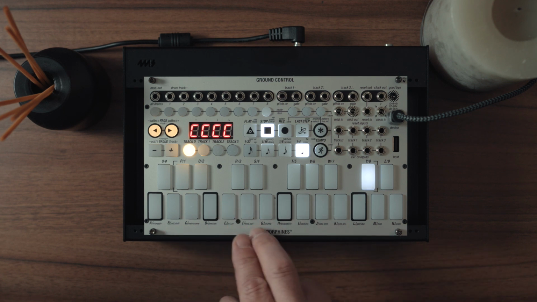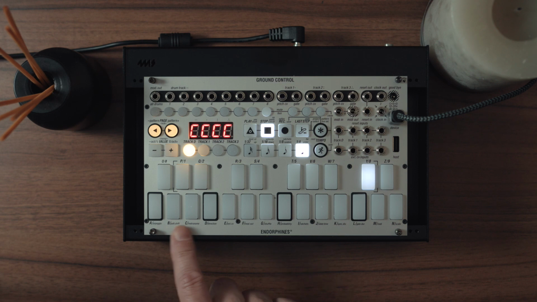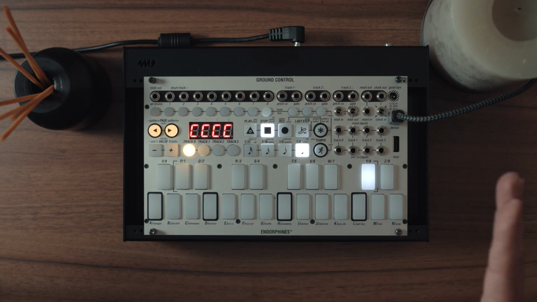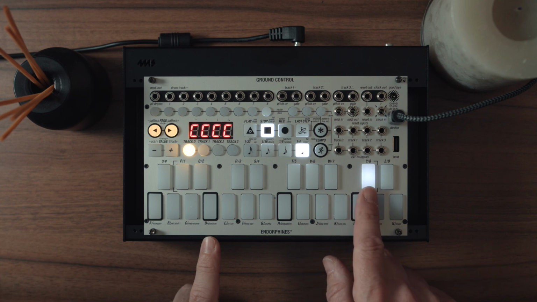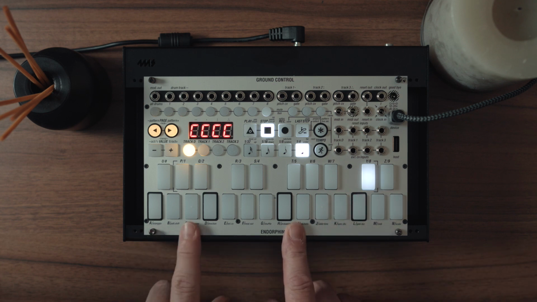So if I press pattern C and then switch to pattern B, because pattern B will play once pattern C is over, it should play the 16 bar build and then immediately go into the drop, and we can hear how that sounds.